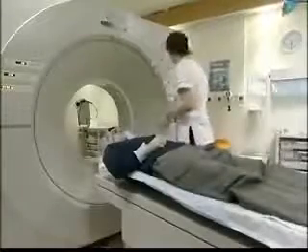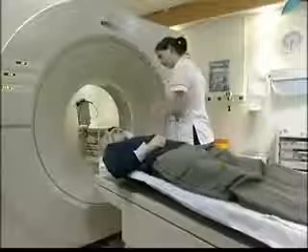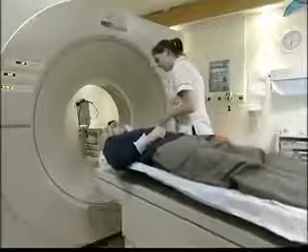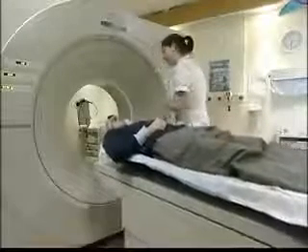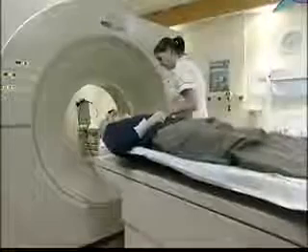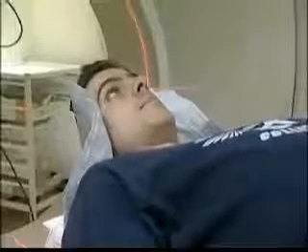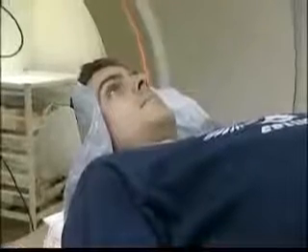Okay, I'm going to take some pictures of your head now, okay? So what I'm going to do is just raise the bed up and get you into the position. An initial X-ray of this patient revealed a fracture. However, the doctor responsible is also worried that there might be damage to the top of the spine, so a CT scan is being performed.